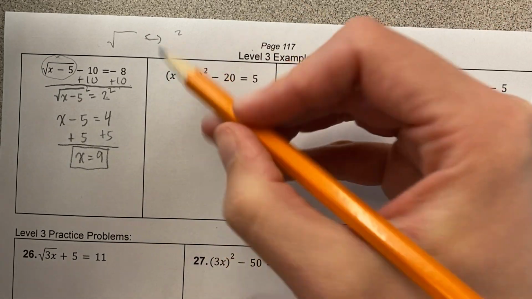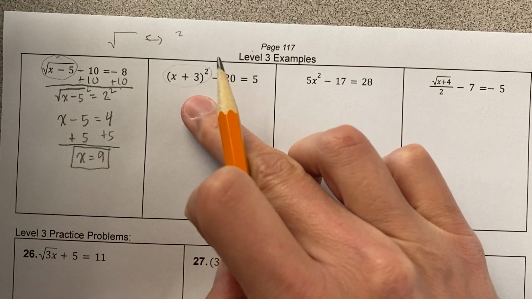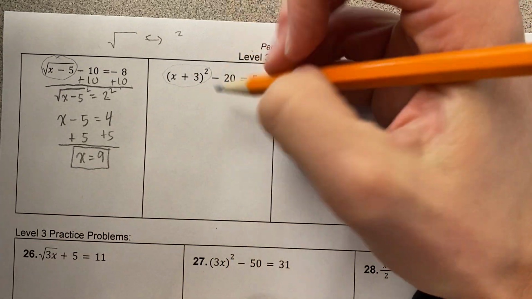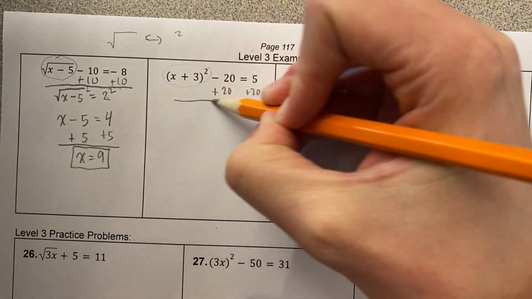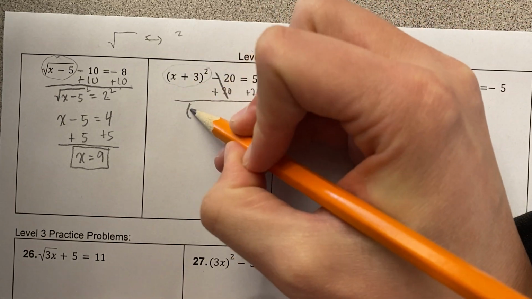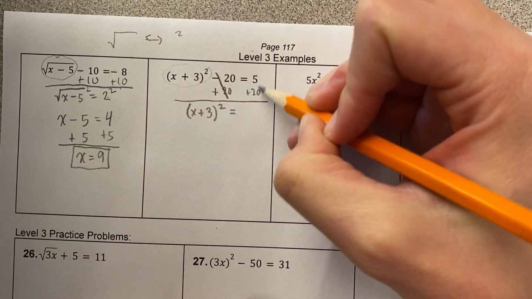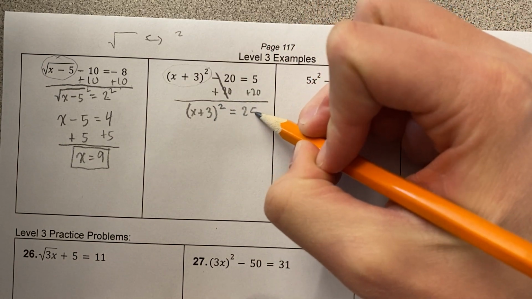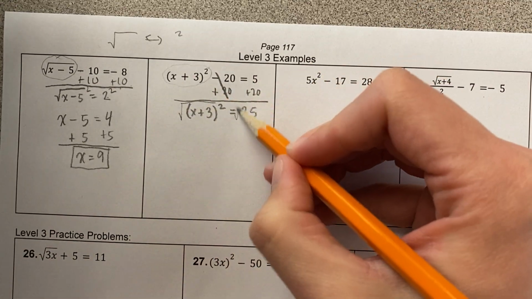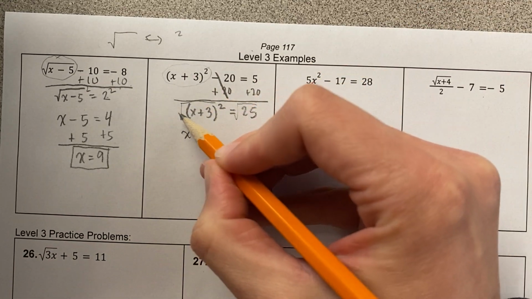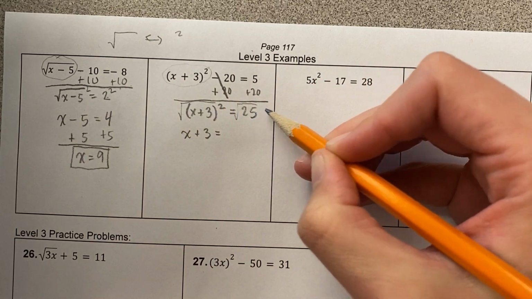Okay, let's take a look here. Here I have something squared. I can't square root this until it's by itself. Right now I have that minus 20, so I'm going to do plus 20. I have x plus 3 squared equals 5 plus 20 is 25. Now I have something squared, so I'm going to square root. Square root and squared cancel, so I'm going to have x plus 3 equals the square root of 25.